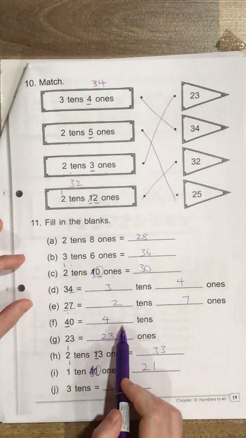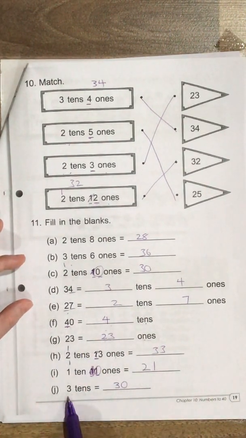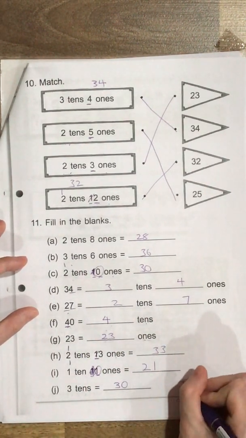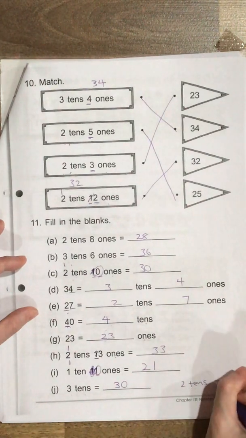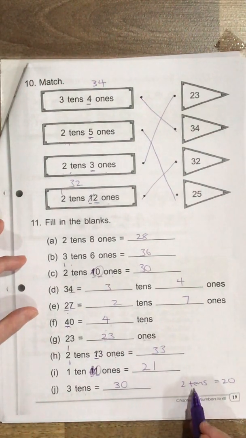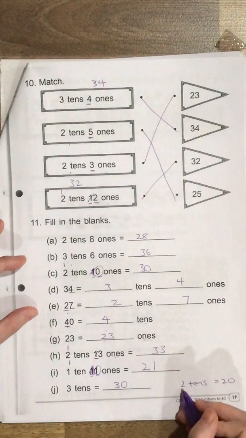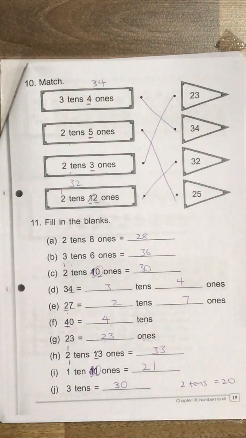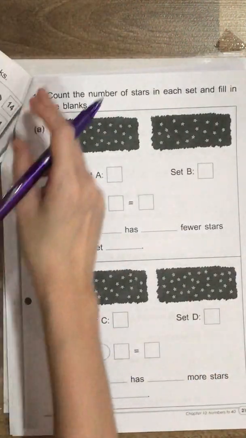3 tens is 30. So you can see 4 tens is 40, 3 tens is 30, and last time we learned that 2 tens equals 20, right? So 2 tens, you just add a 0 behind the 2, it becomes 20. Alright, okay.